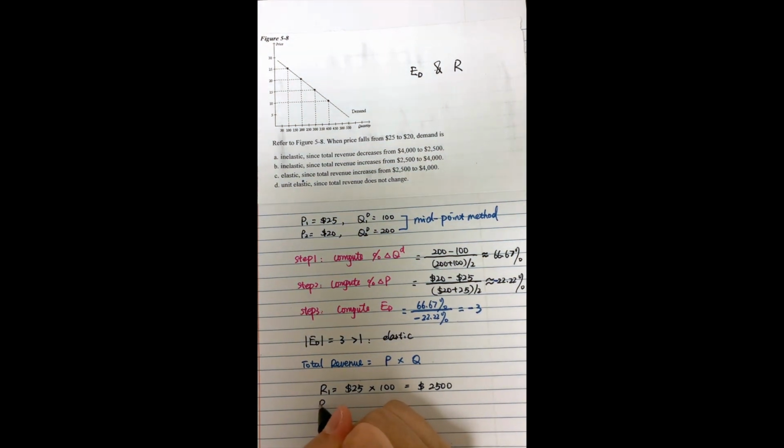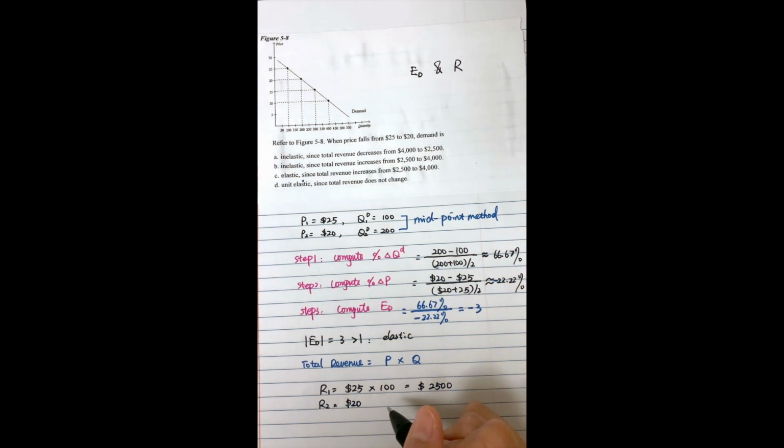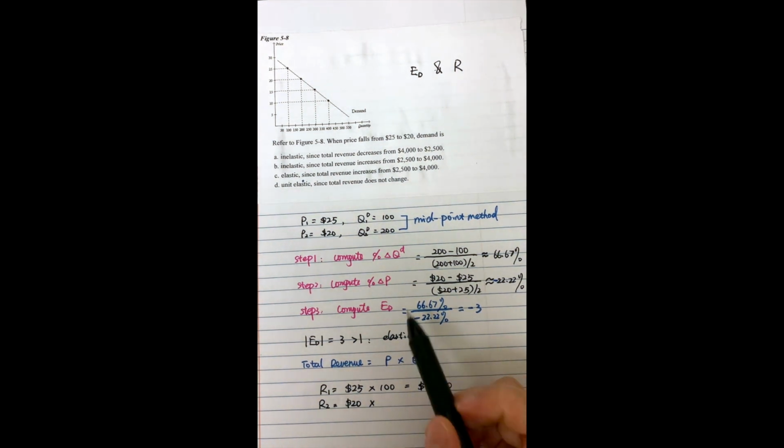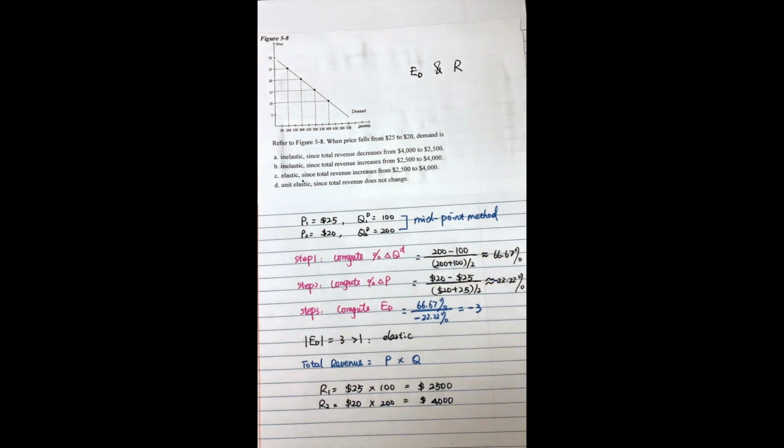And when the price decreases to $20, we have the new quantity demanded equal to 200 units, which gives us the new revenue equal to $4,000. So for this type of product, if they are elastic, decreasing price is actually a very good strategy because you can earn more revenue.